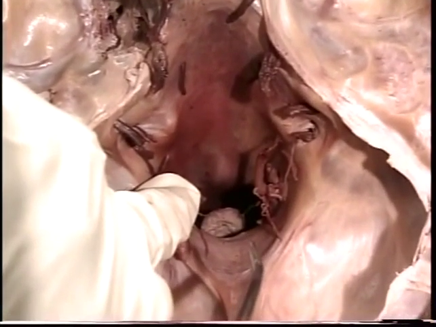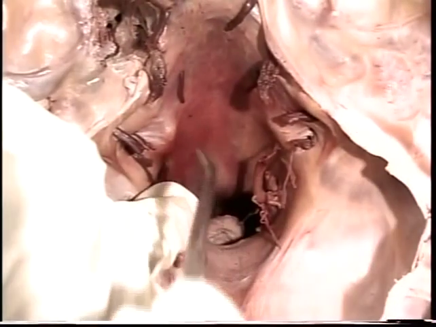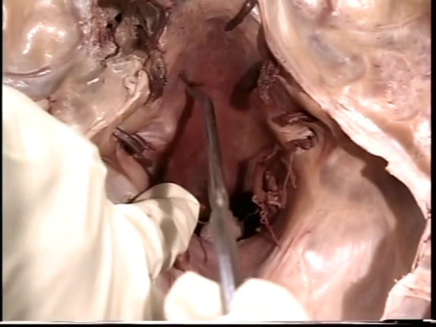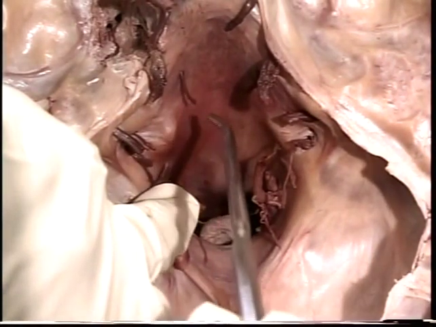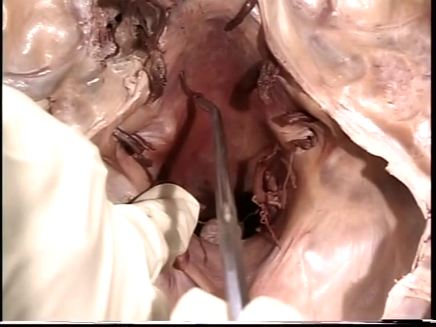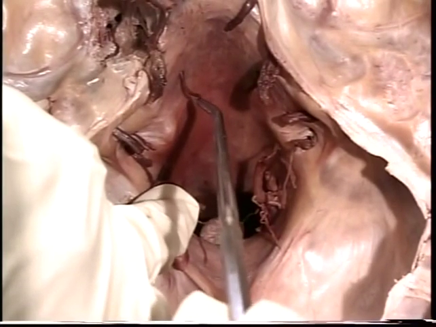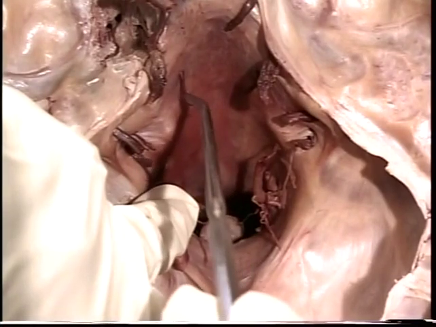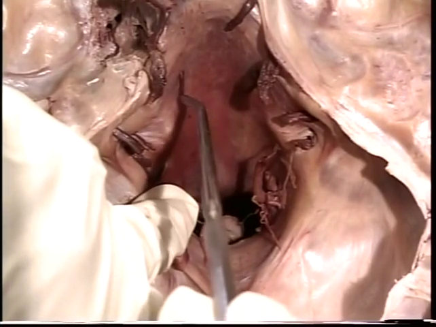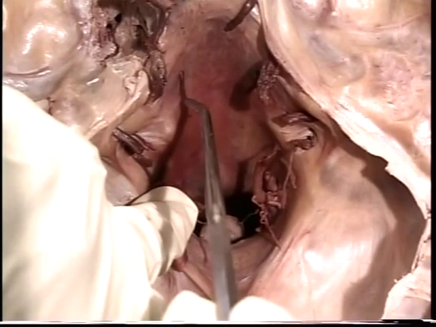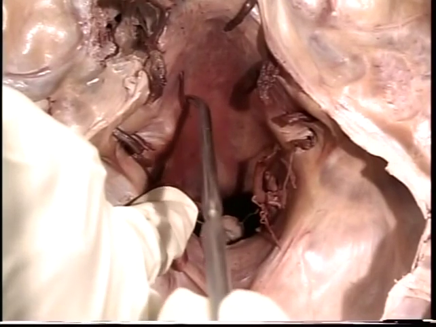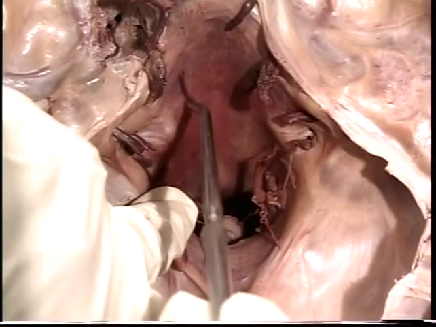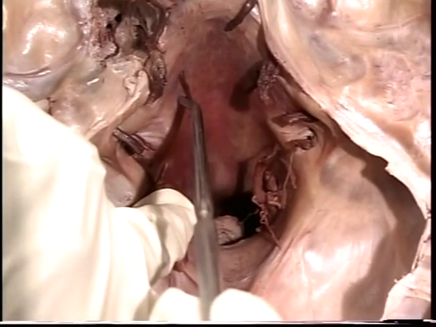Now let's look at the sixth cranial nerve, the abducens nerve, and here I'm pointing to the sixth cranial nerve with my probe. This nerve will pass through the superior orbital fissure and get inside the orbit and supply only one muscle of the eye, which is the lateral rectus.